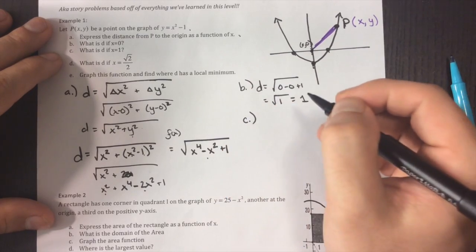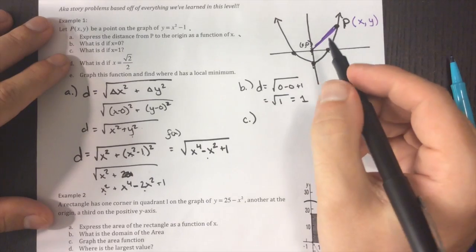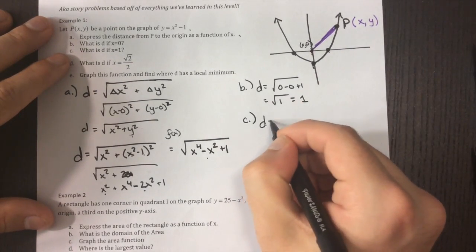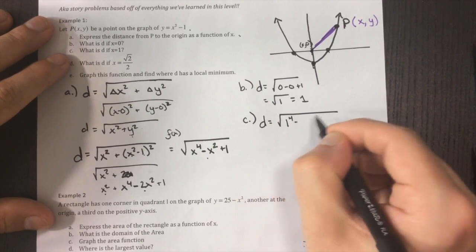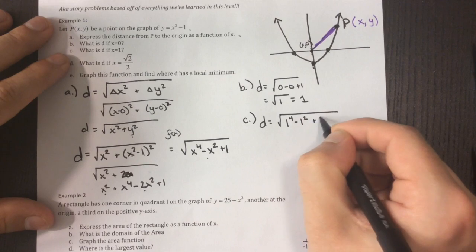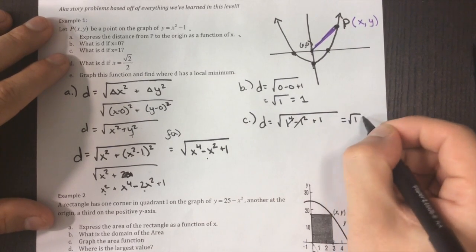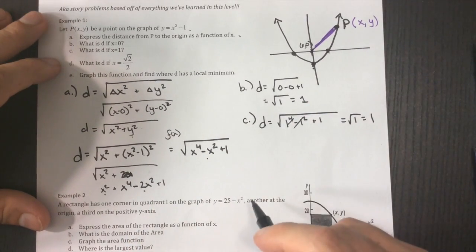How about C? What's the distance if x is equal to 1? Again, if we plug in 1, we get the distance equals the square root of 1 to the fourth minus 1 squared plus 1. These two just cancel out, and I'm left with the square root of 1, which is 1 again. So once we've come up with this formula, it's not so bad.